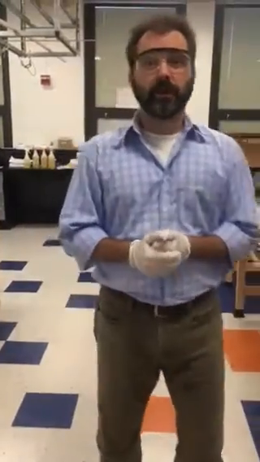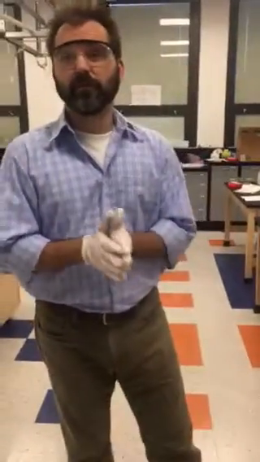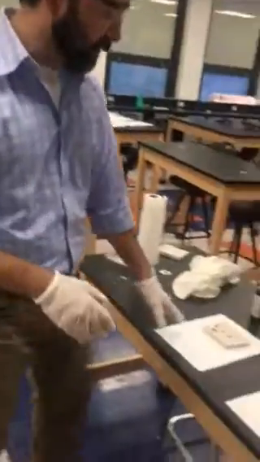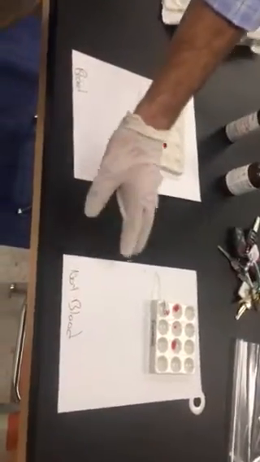Hey guys, good morning. Today we're going to be doing the presumptive blood test, which is used at a crime scene when you find a sample of blood. And we can see here I've got some samples of blood and some samples of something that's not blood. I'm going to show you two methods.